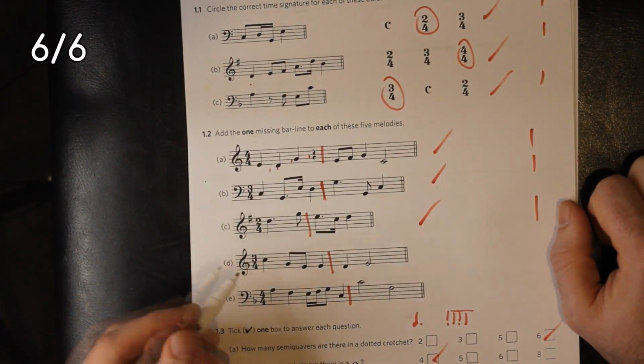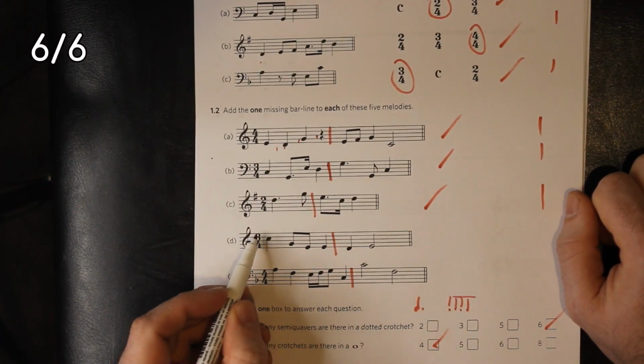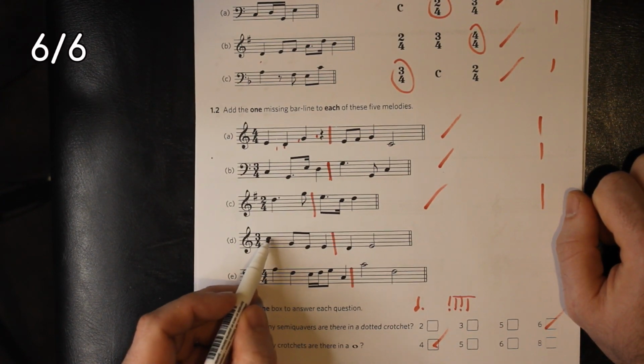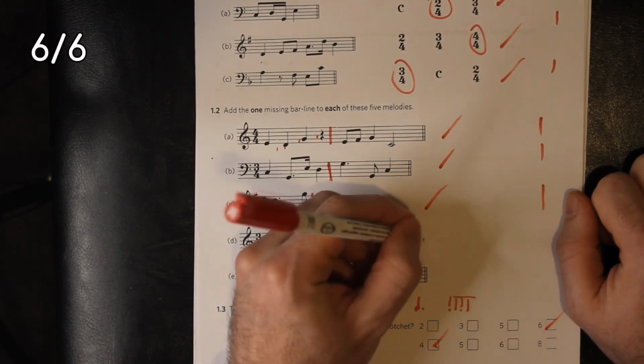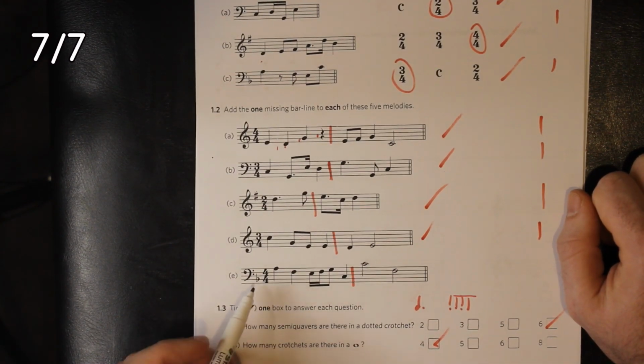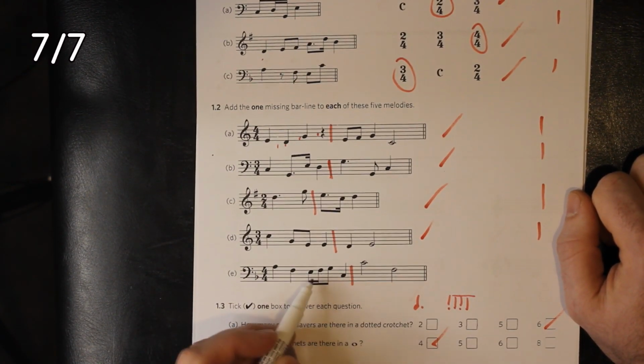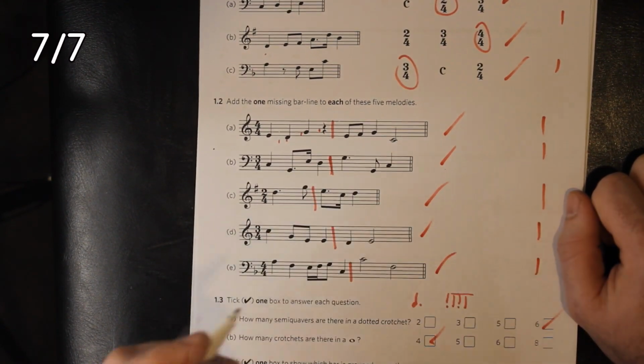I'm doing well up to now. I then have 3-4 here, so I need 1, 2, and 3. There we go. And bass clef here, 1, 2, 3, 4, so that one was fine. Good up to now.